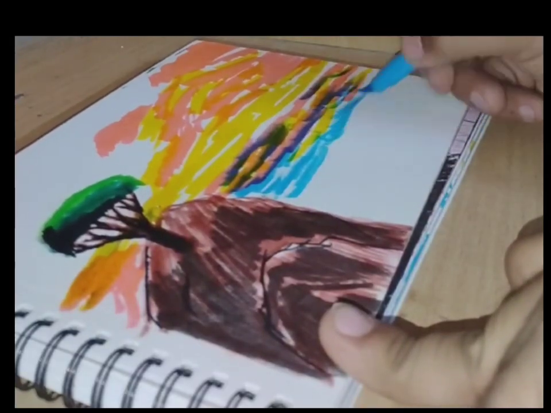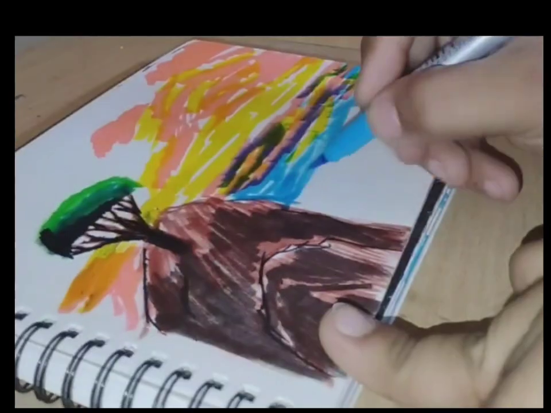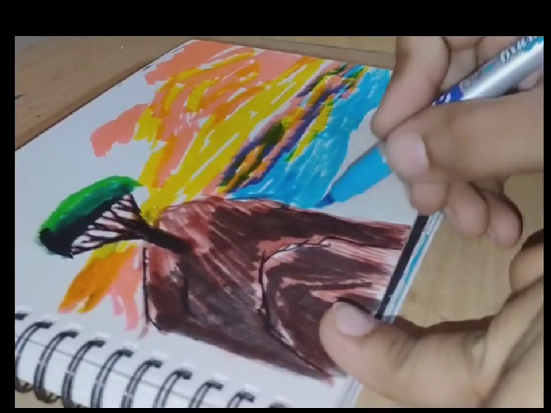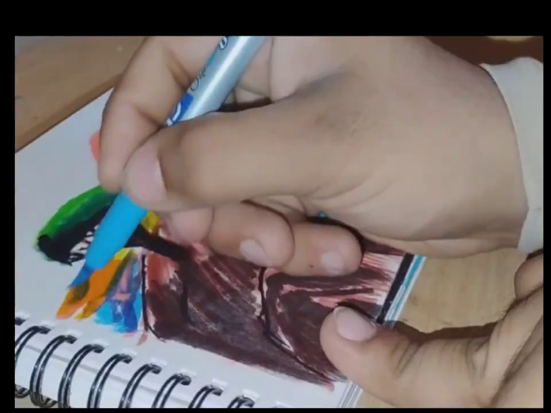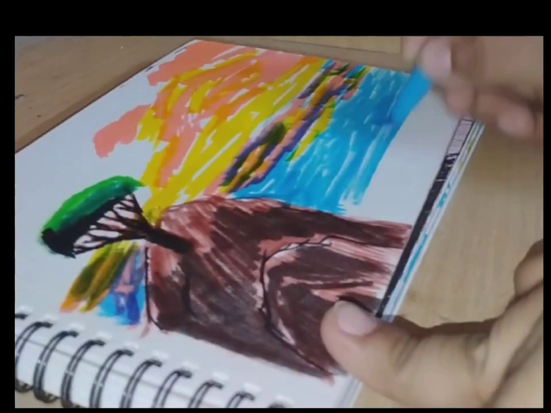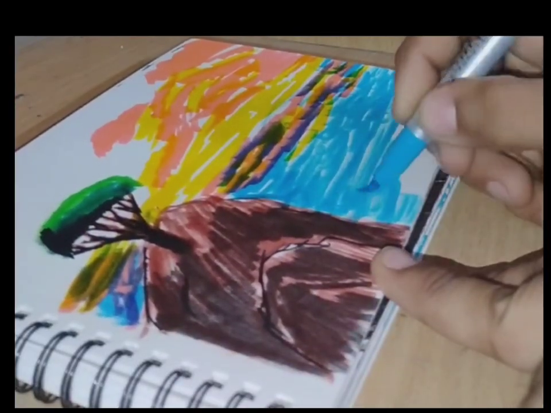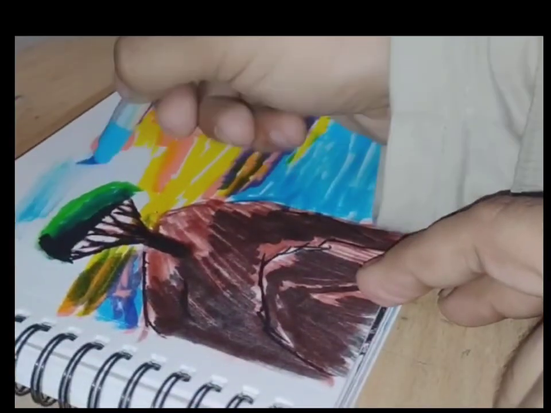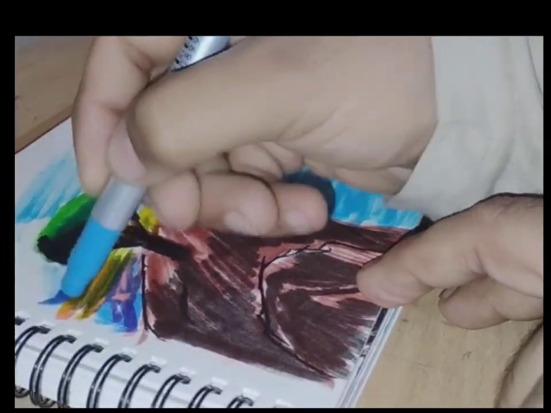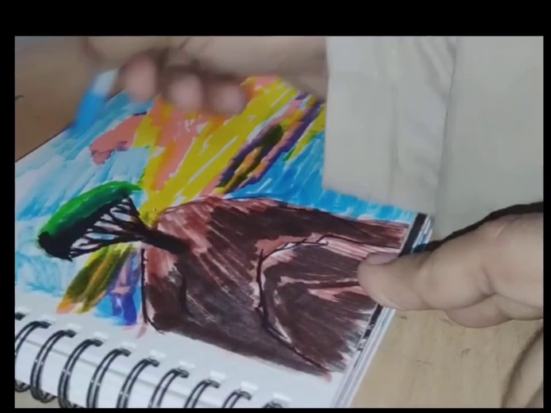Then I will be using my light blue marker to make the ocean. I will also be using the same marker and coloring a little bit of the area of the morning sky, which I colored just right now with the help of my peach and yellow marker. This will show a nice contrast, as if the light is reflecting from the sky onto the ocean itself.